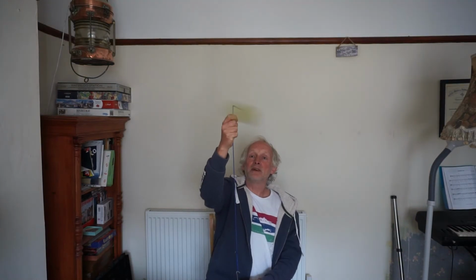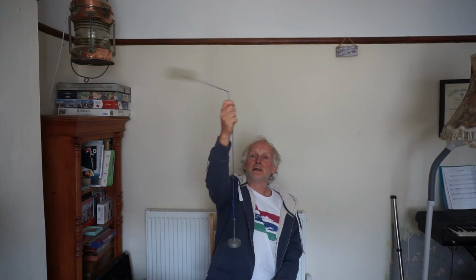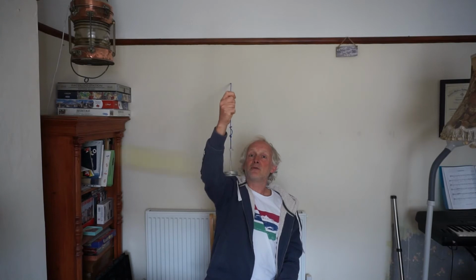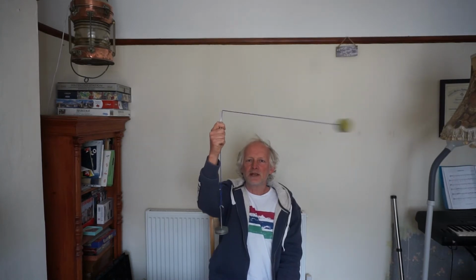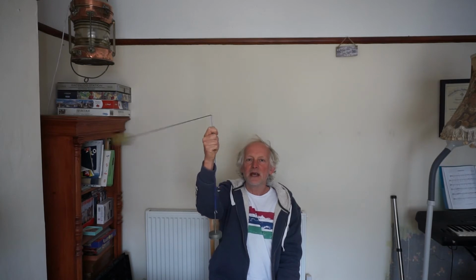As I make the ball move faster, the tension in the string increases and the ball can actually lift the 400 gram mass. I've set the ball into motion and now I'm going to see how many revolutions are completed in a 10-second period.